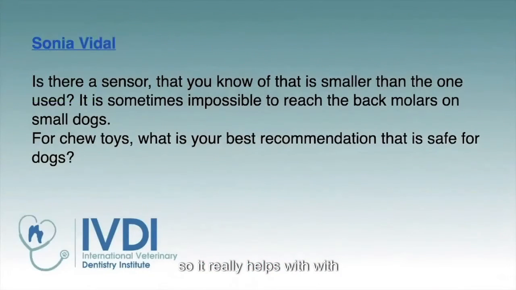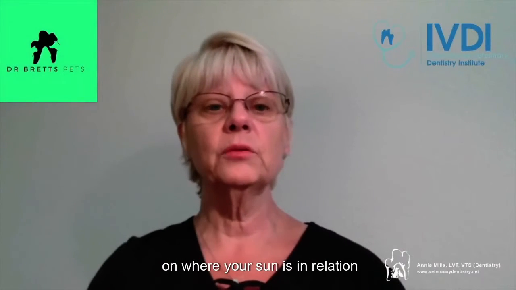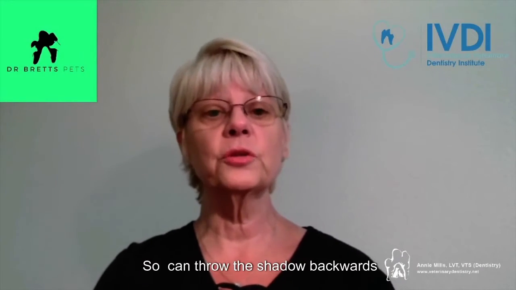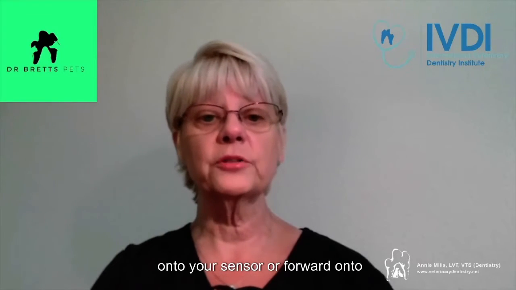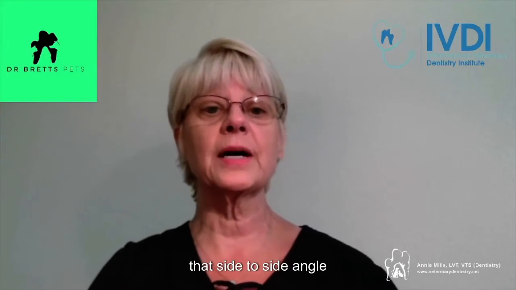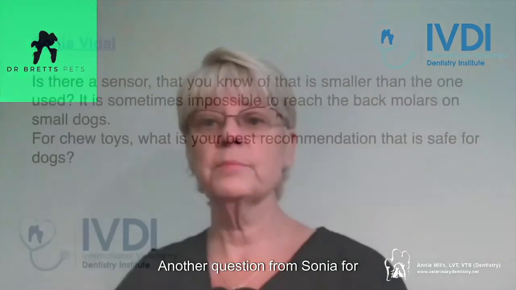It really helps with having that tube head and knowing where your shadow is thrown based on where your sun is in relation to your sensor. So you can throw the shadow backwards onto your sensor or forward onto your sensor just by changing that side to side angle.